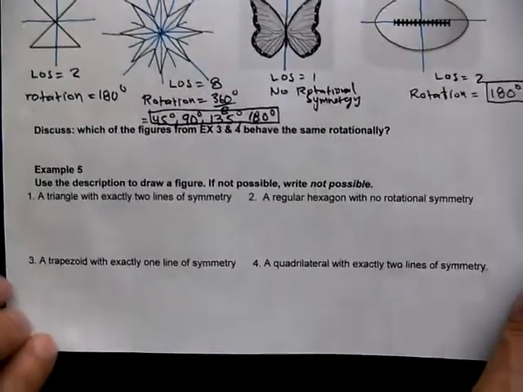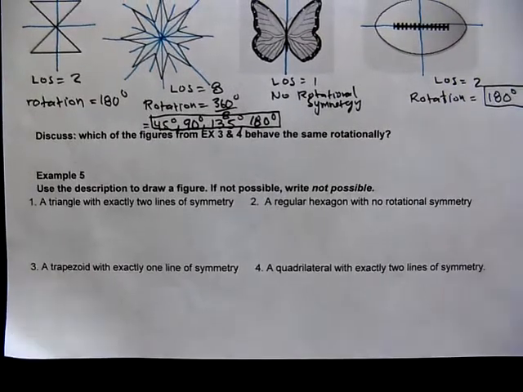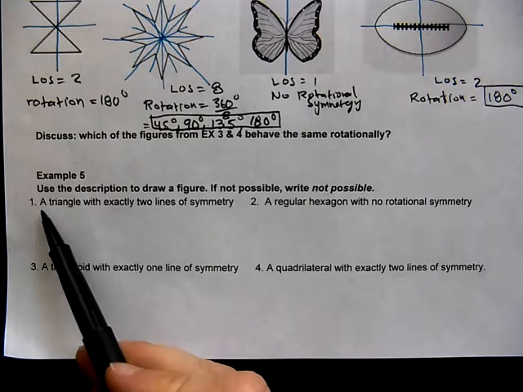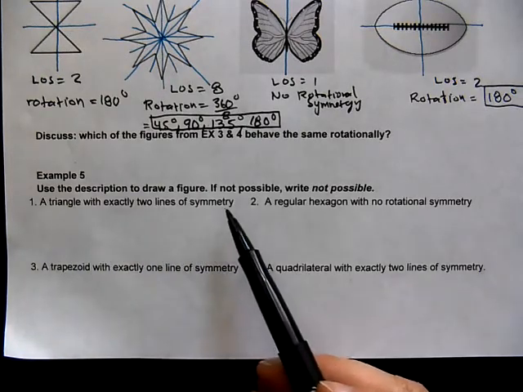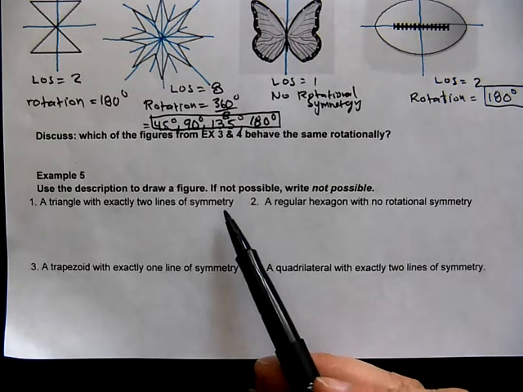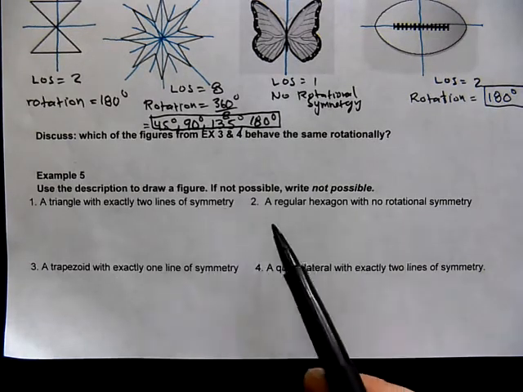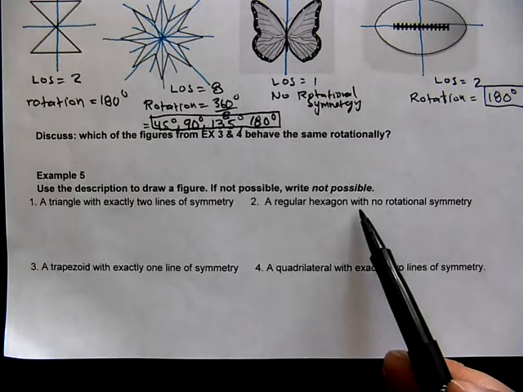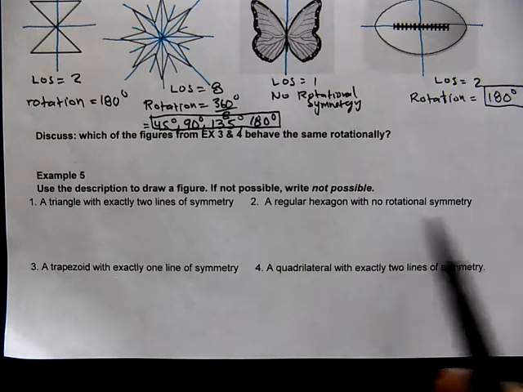In example 5, again, we would be doing this in class more as a so try it on your own and let's see what we come up with as we're trying to draw these figures. And this is more of a guess and check. Now, could you draw a triangle with exactly 2 lines of symmetry? You might just draw one and see if it works, and if it doesn't work, you scratch it out and you try it again. Or can you draw a regular hexagon with no rotational symmetry?